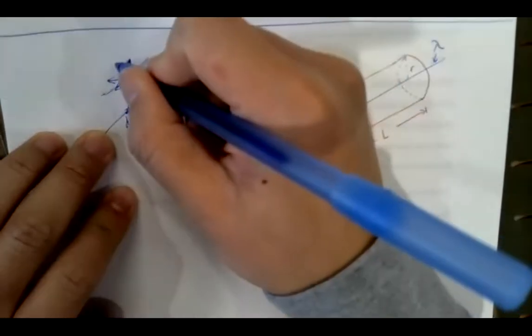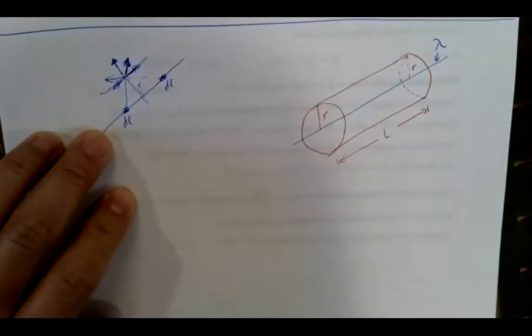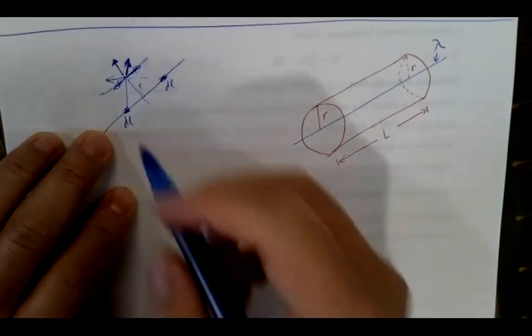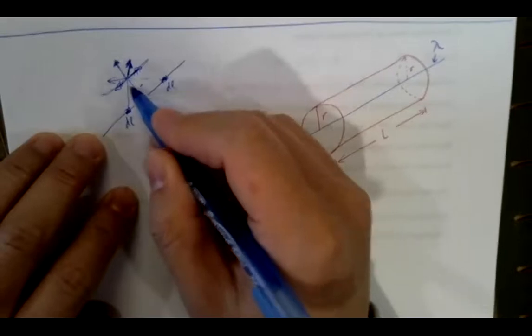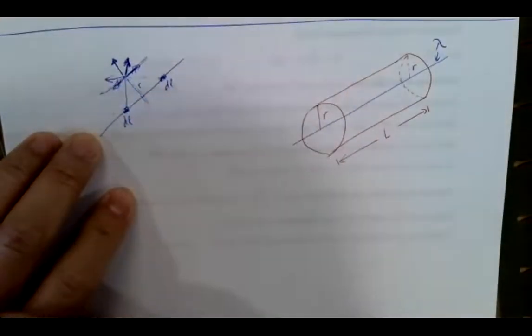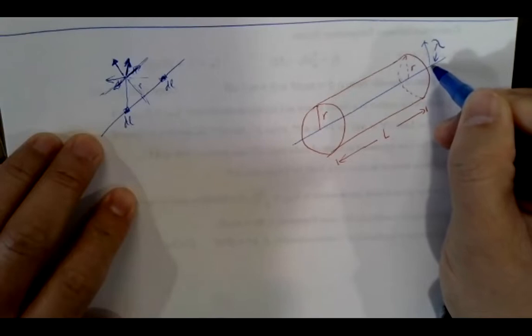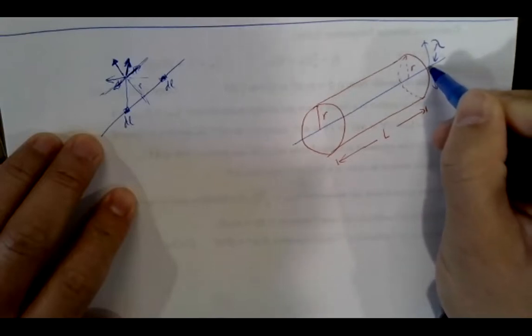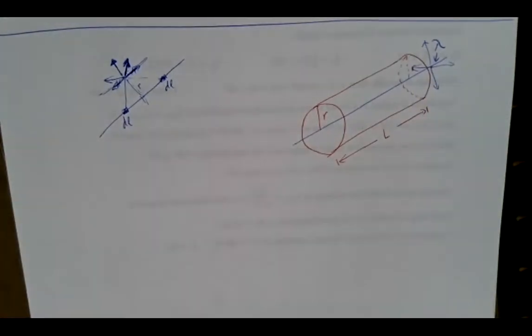So you only have an electric field in that direction as the result. In that sense, the electric field will be perpendicular to the line of charge, pointing radially away, in all 360-degree directions. It should be perpendicular to this line charge, but away from it.